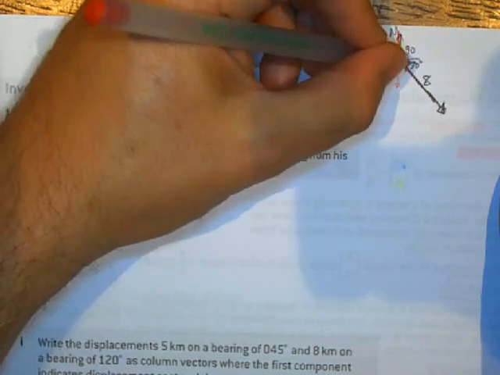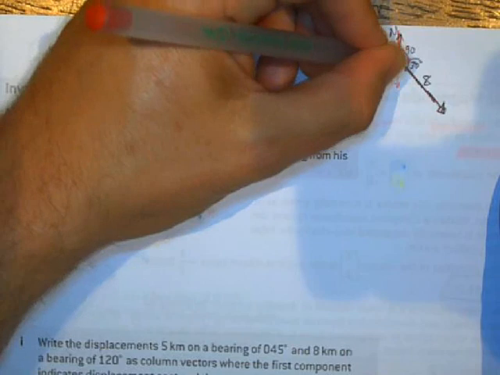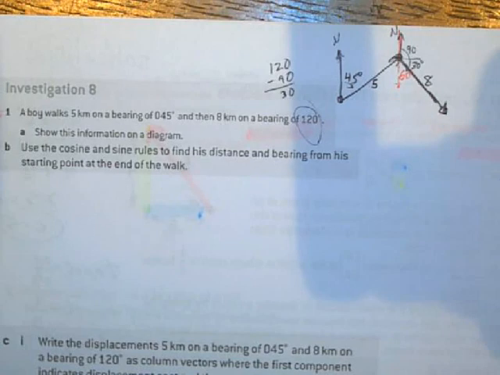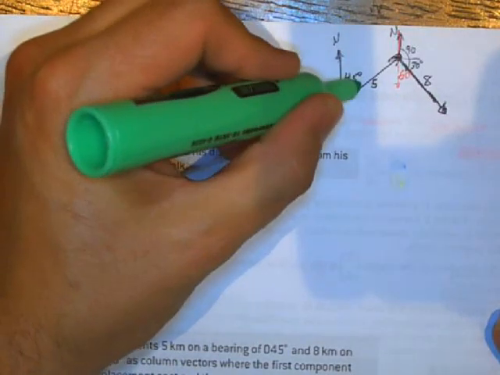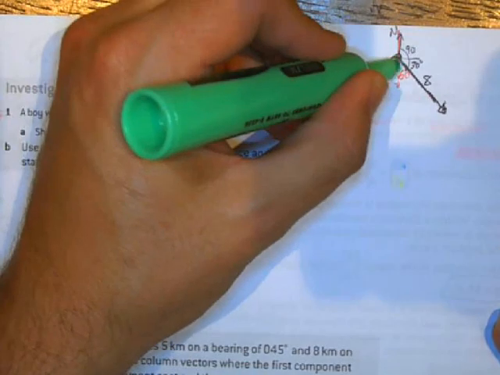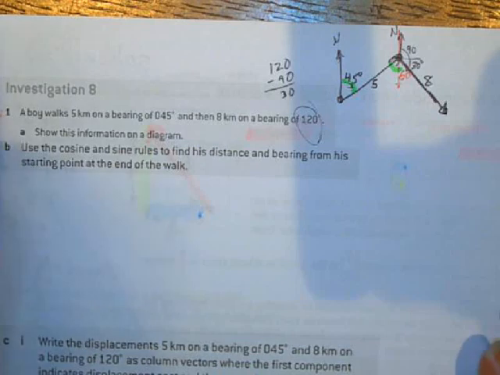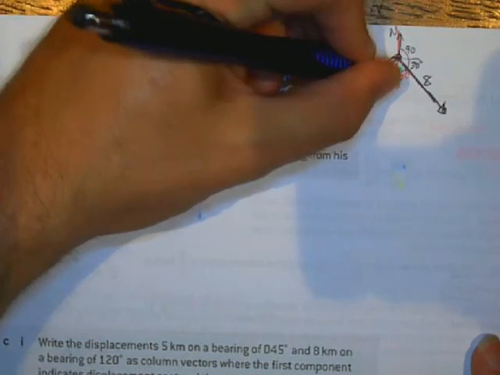So this makes a 90-degree angle. If that's 30, this is going to be 60 degrees. And also, if this is 45 degrees here, this one here is also 45 degrees because they're alternate interior angles.